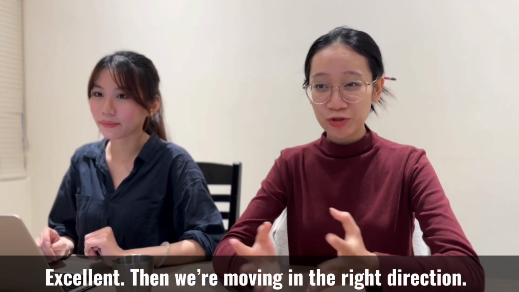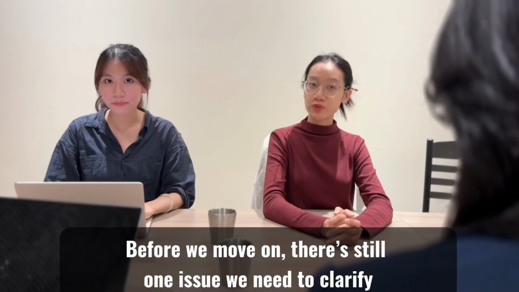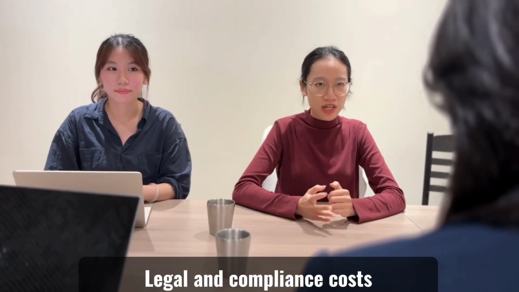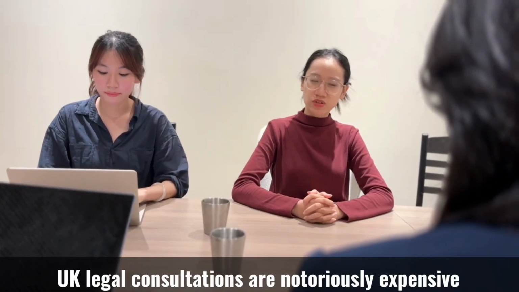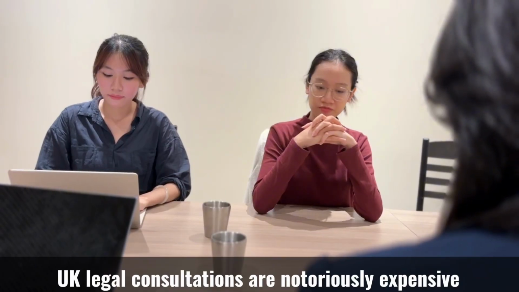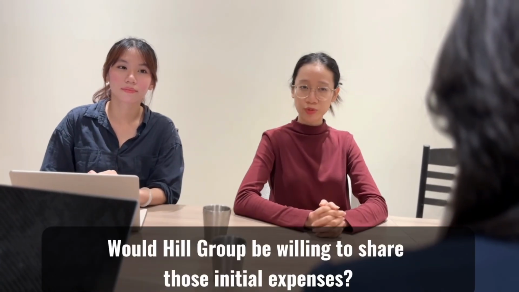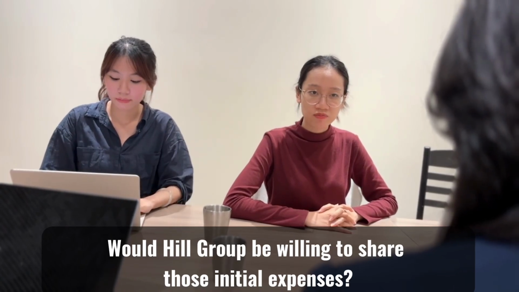Excellent. Then we're moving in the right direction. Before we move on, there's still one important issue we need to clarify. That is legal and compliance costs. UK legal consultants are notoriously expensive, but for a project of this scale, these costs are unavoidable. So would Hill Group be willing to share those initial expenses?